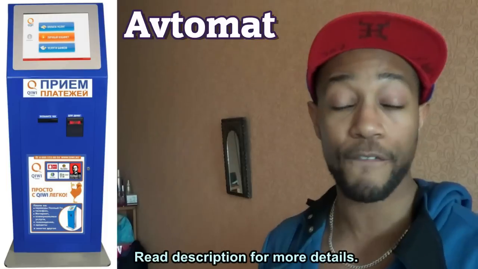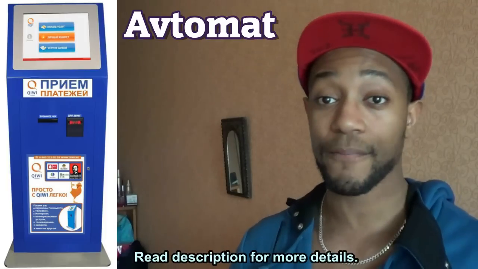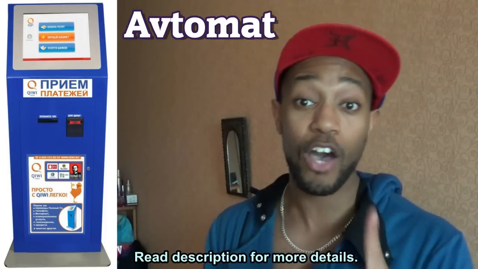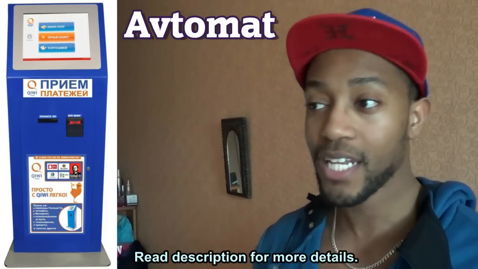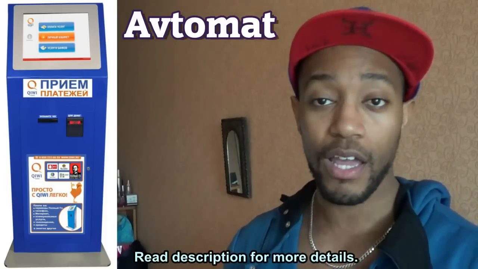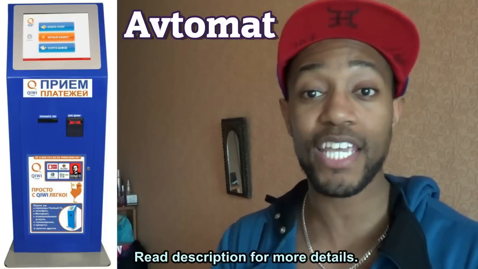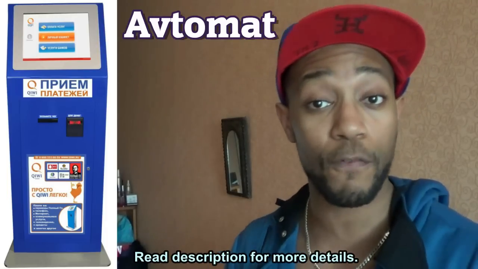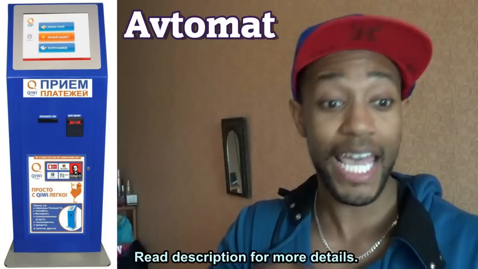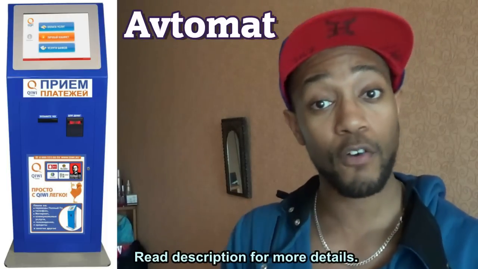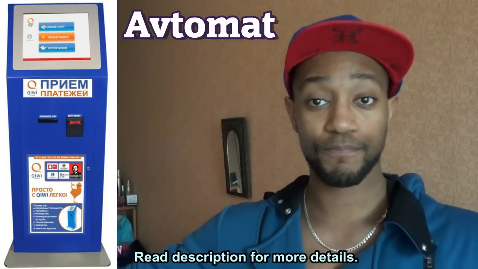But the thing about this Avtomat, which is all over Russia, is that you can pay almost all of your bills from anything, right into that machine. Not only that, you don't even need a card. In America, I've never seen this in New York, and I don't know if we have anything like this at all, but this machine here is very special. The only thing you need to know is your code, or if you're paying your phone bill, your phone number. So you walk up to the machine, you find your phone company, because they have many phone companies in there, you click your phone company, put in your phone number, put in the money, and you pay it. Just like that.